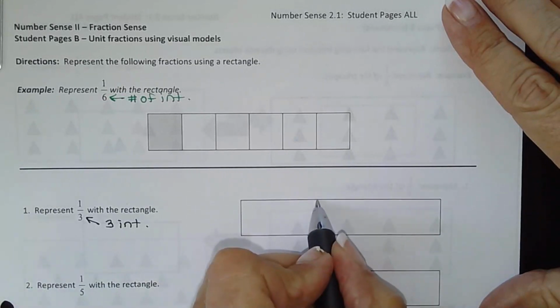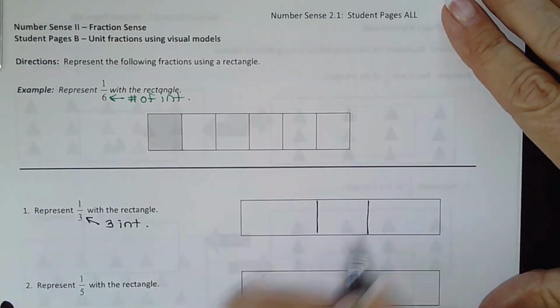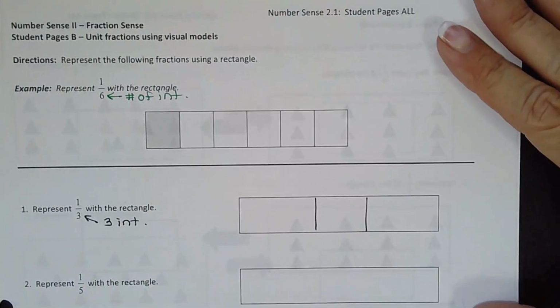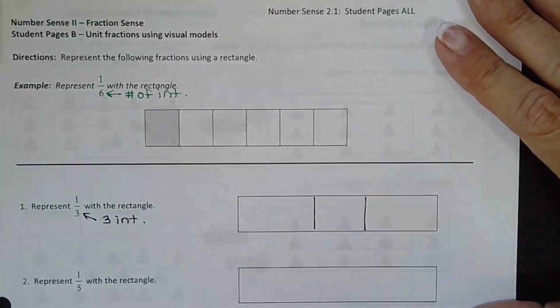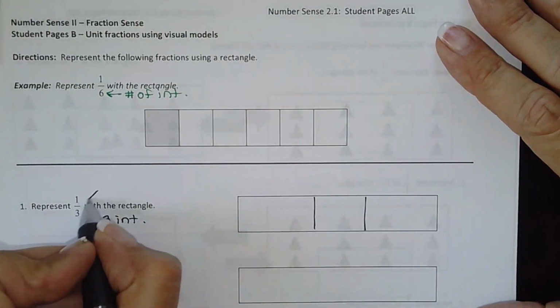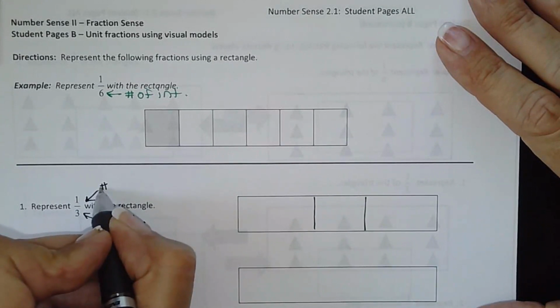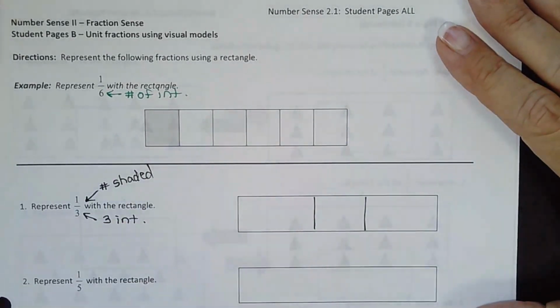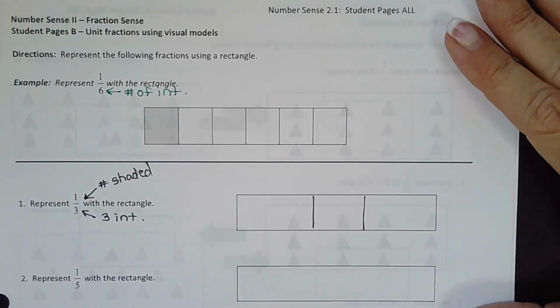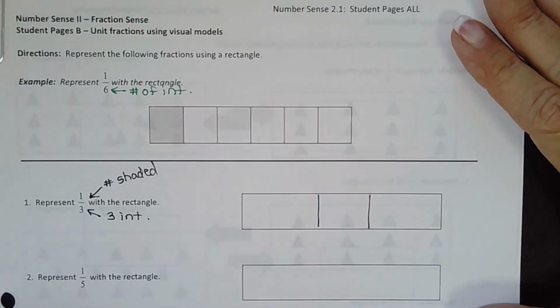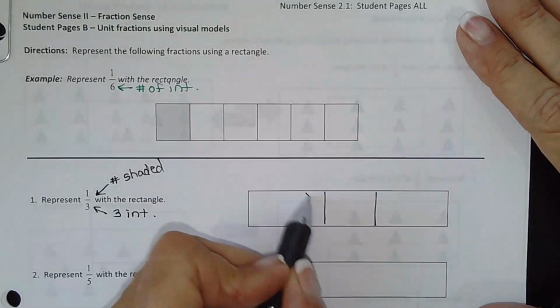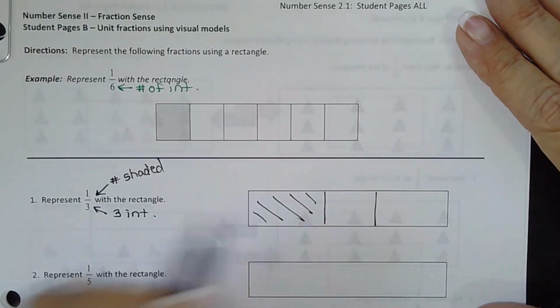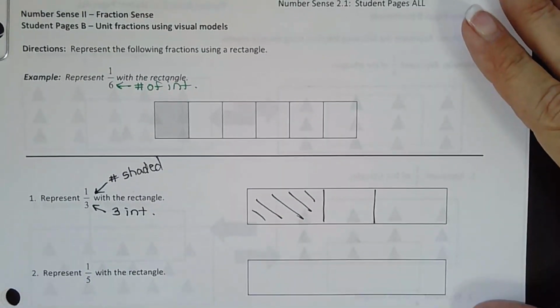So I divide the rectangle into 3 as close as equal pieces as I can. Ooh, not too close. And I'm shading in, this is how many are shaded, 1 out of 3. So that's what 1/3 means, 1 out of 3, or 1 divided by 3. So that would look like this.